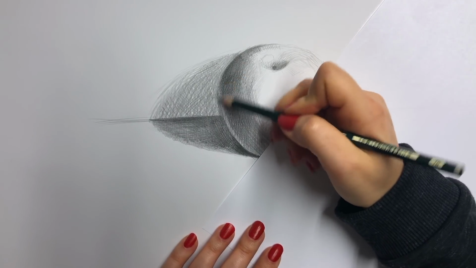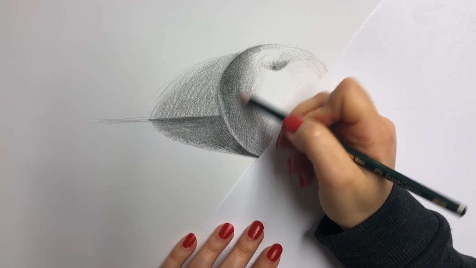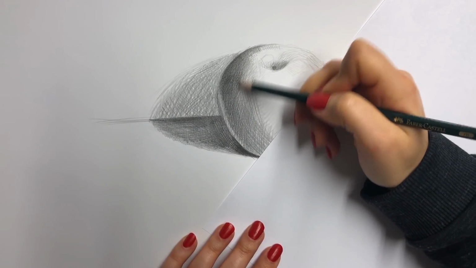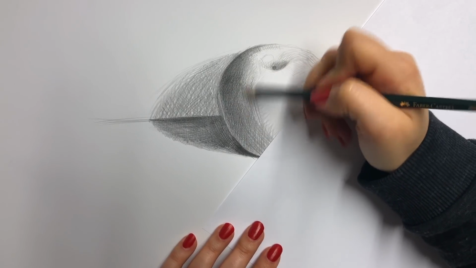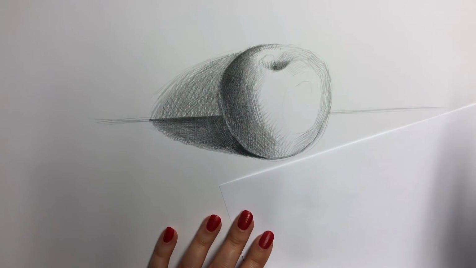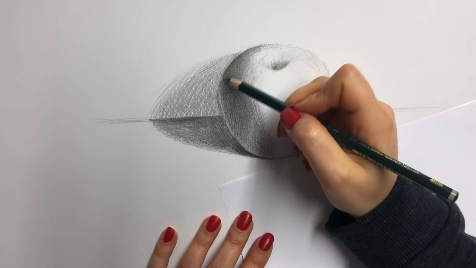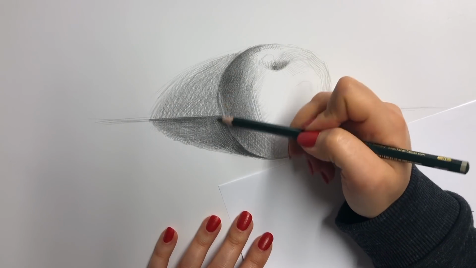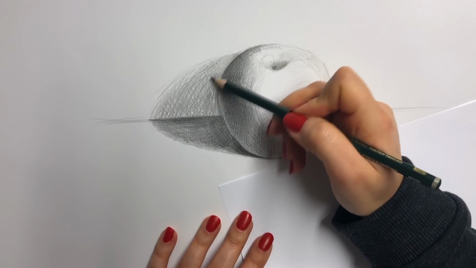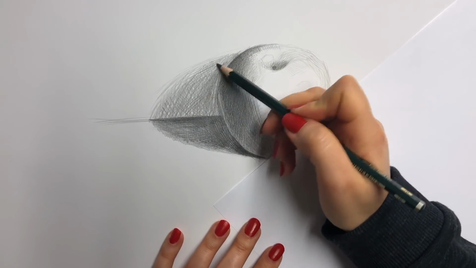So this area is a little bit darker. So as you can see, we're just layering the shades and getting it darker and darker. We can do the same thing later on with eraser and remove areas that we think are too dark.